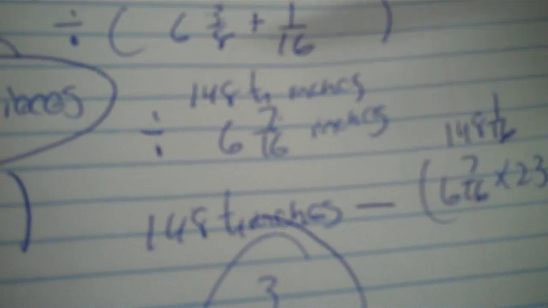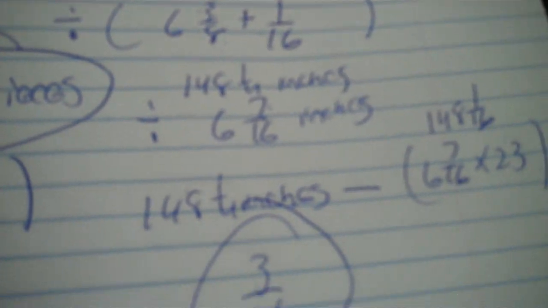So I got 23 and something, so 23 pieces. Now again, the leftover, take your 148 1/4 inches minus how many pieces you cut, 23, times what every piece needs, which is not 6 3/8, it's 6 7/16. Okay. Okay, 15's easy.